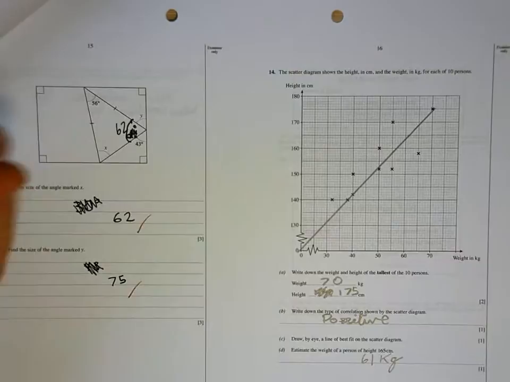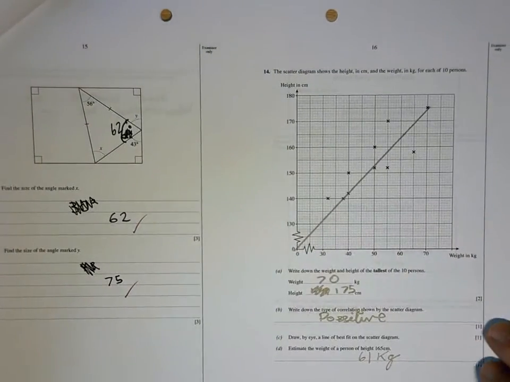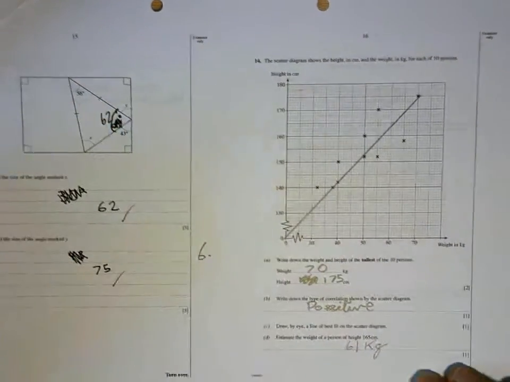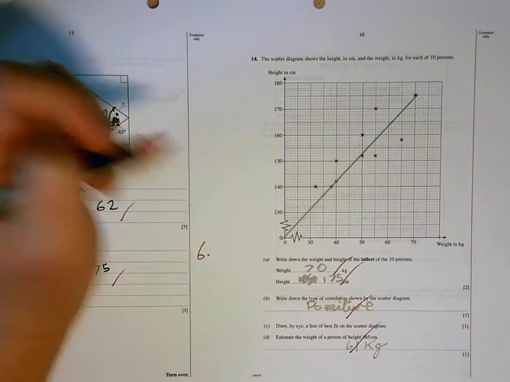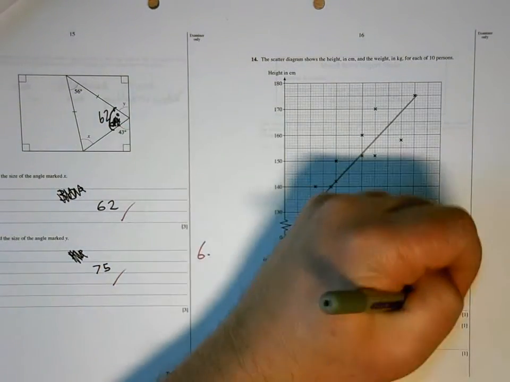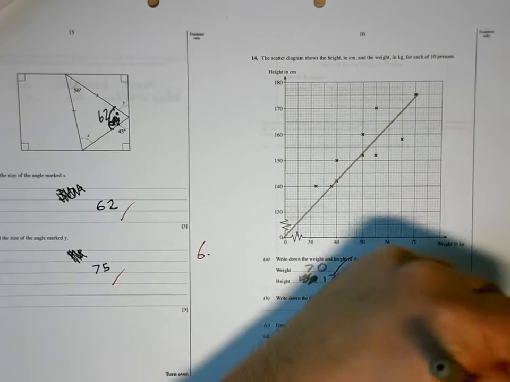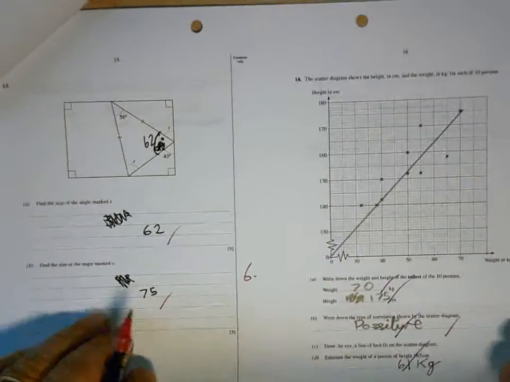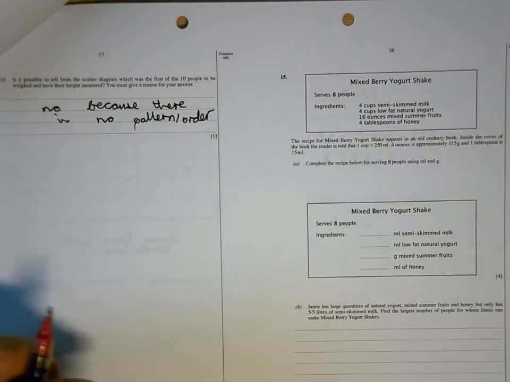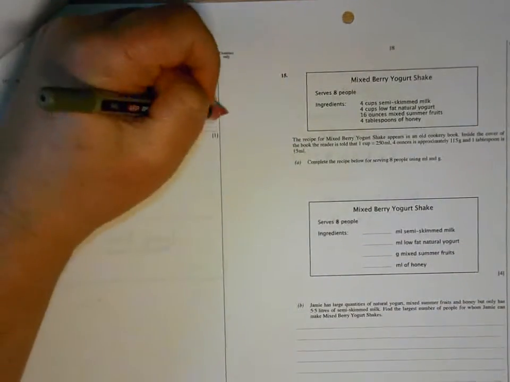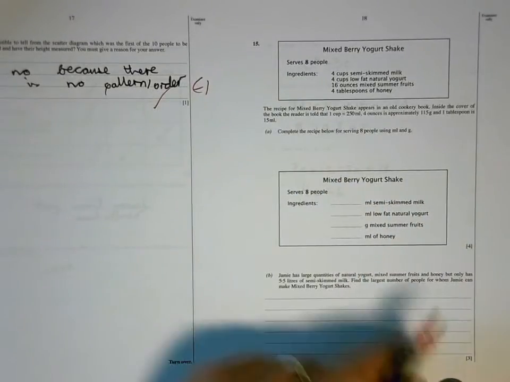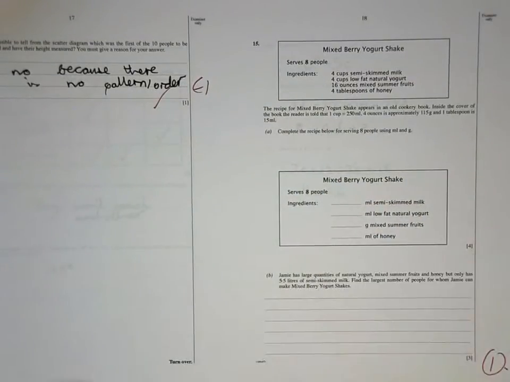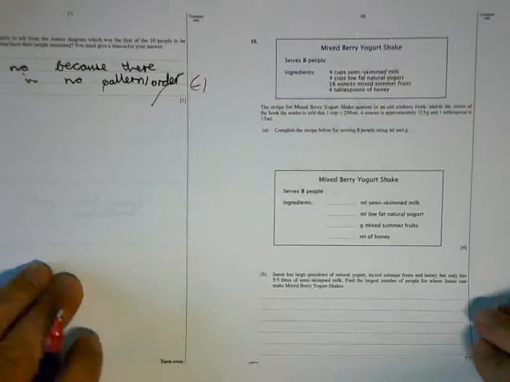62 is right, and 75. Can't see a method, but I'll trust you that that's your work. That's fine, and your line of best fit is good as well. So there's 5 marks there. 11 for the page. There is no pattern and order is correct. This is quite a tricky question, but if you have a look how I do it on the video clip, see if it helps you make sense of it.